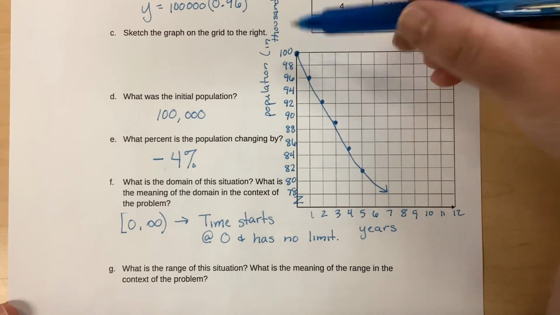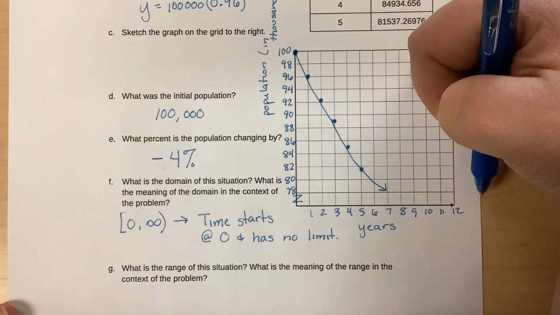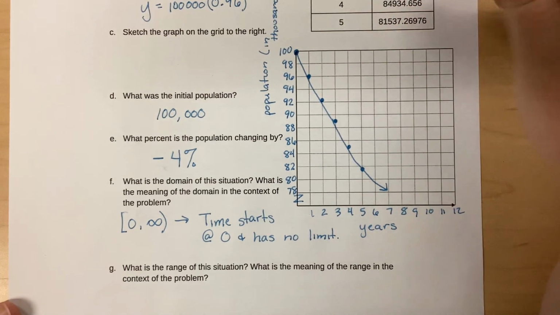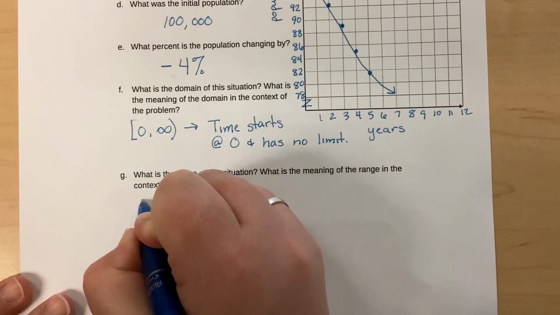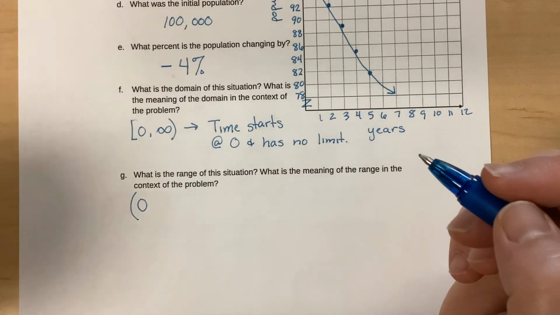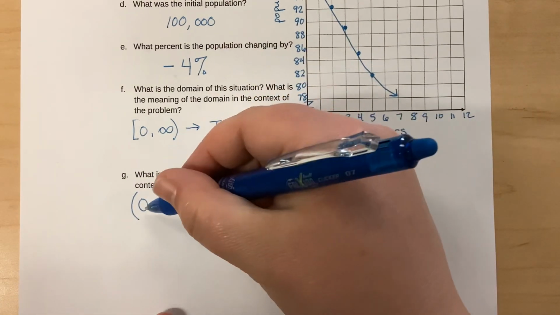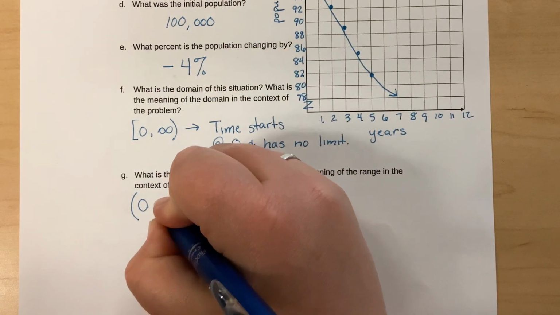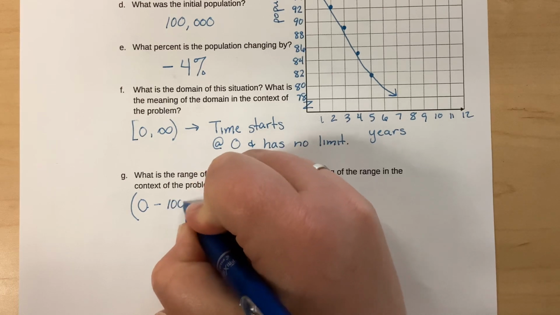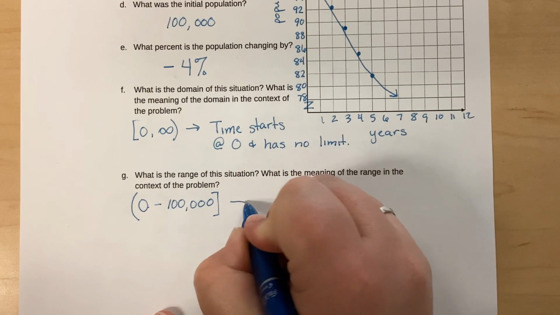The minimum is, it's not going to hit 0 necessarily, but it's going to approach it. So I'm still going to put 0 here for my minimum, but I'm going to leave that open because an exponential function does not actually touch the asymptote, it's called. In this case, it doesn't touch the x-axis. So it's going to approach 0, but not quite reach there. And it's going to go all the way up to 100,000 because that was the starting amount of the population.